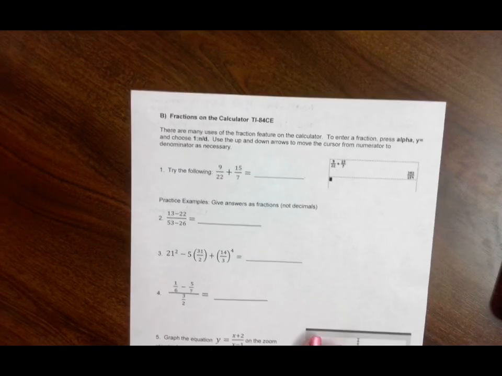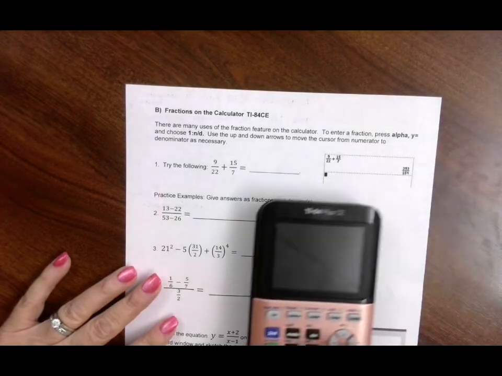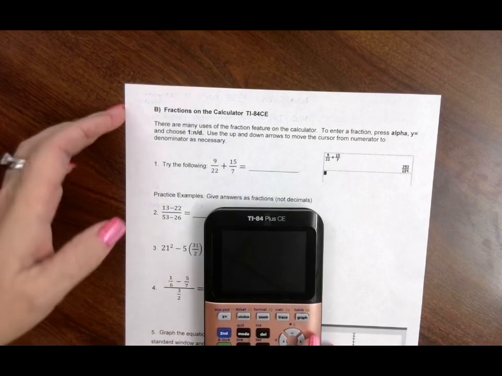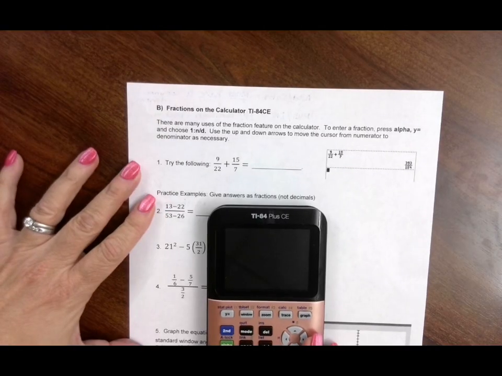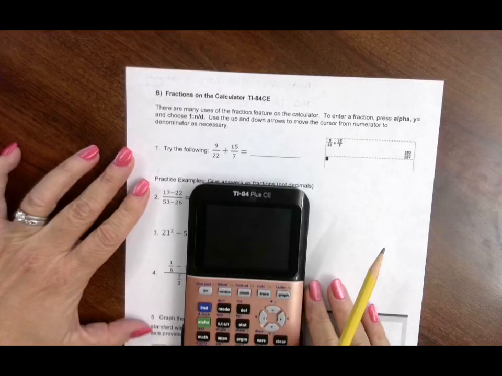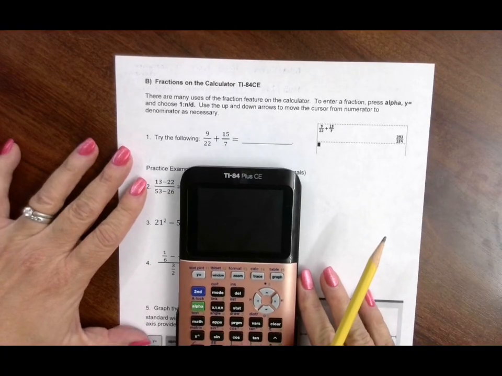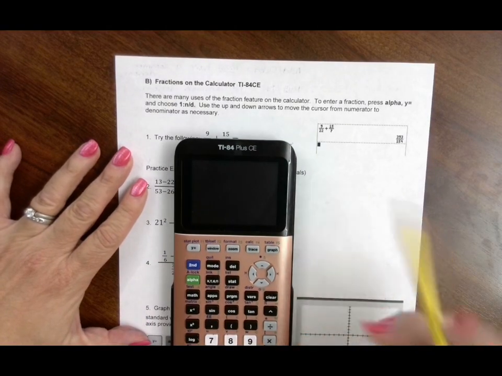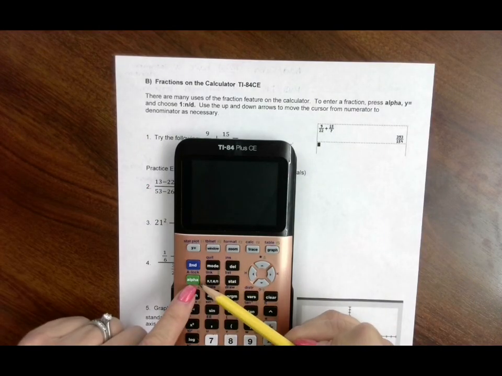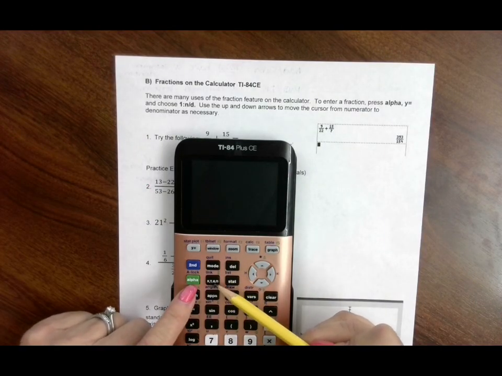Okay? All right, let's go over here now, and I'm going to show you how to do all of these fractions on your calculator. Now, you will have a period of time where it'll tell you no calculator, but normally, if you've got a fraction, I want you to just use your calculator. There's 2 ways to do this, depending on which type of calculator you have, so I'm going to show you both. Okay, so if you have the plus, you're going to see right here next to the alpha, you see x, t, theta, and n.